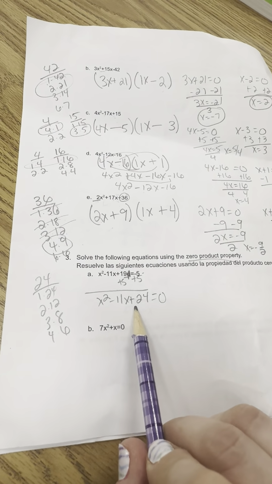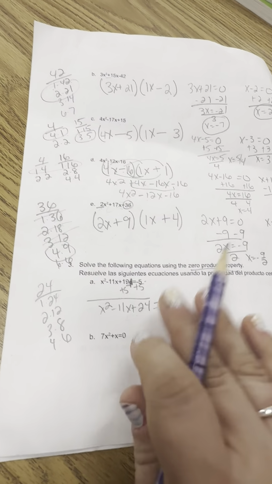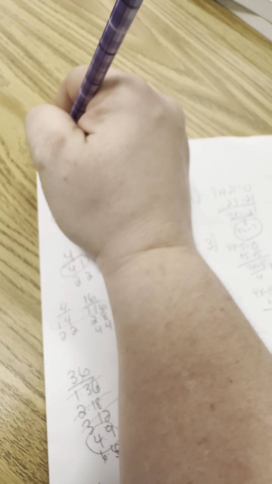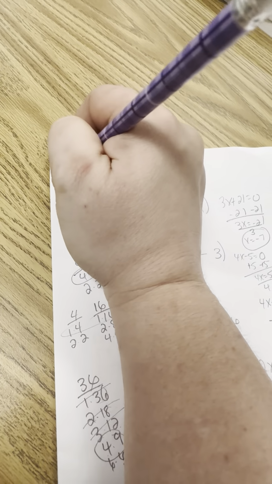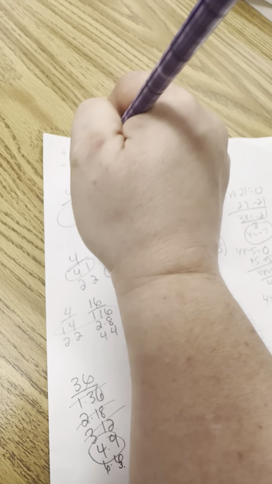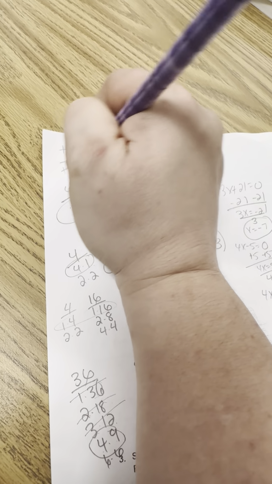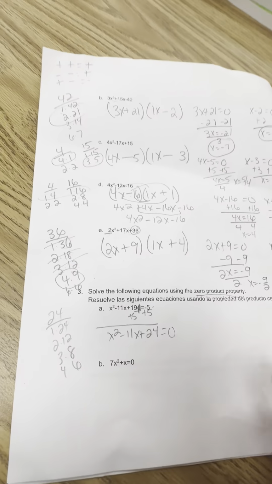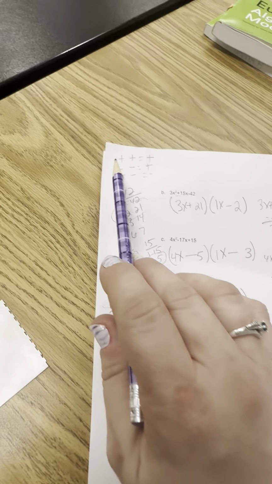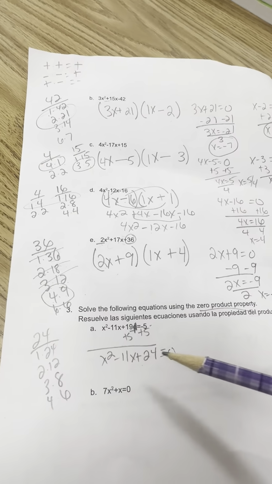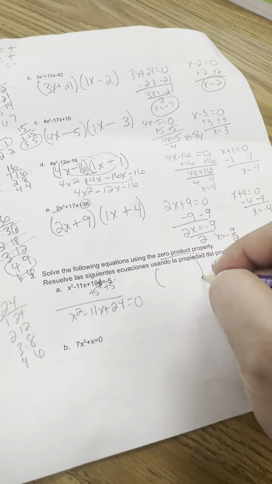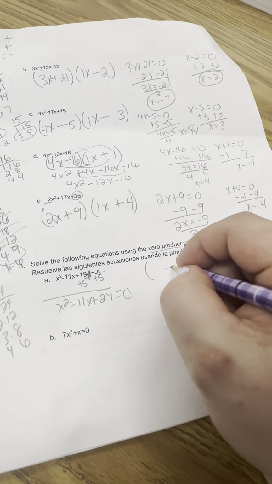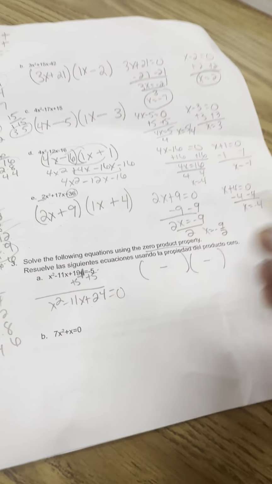Our options are positive times positive equals positive, negative times negative equals positive, and a positive times a negative equals a negative. So my options for this one are either a positive and a positive or a negative and a negative. Since my middle term is negative, both of my numbers are going to be negative.